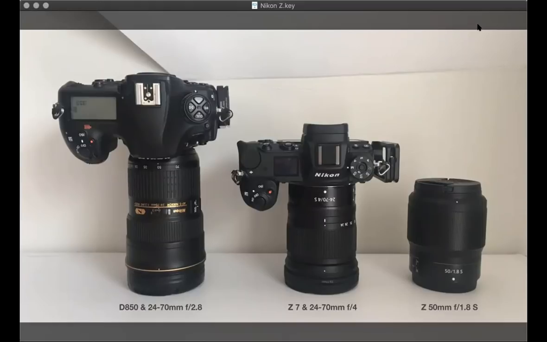If you hold these in your hand, there's a huge difference in weight. So for me, it's all about weight and size and the better optics, which is probably talked about endlessly online. I'm hoping I'm not boring you guys here, but that's why I'm happy with the new mirrorless cameras. If you ask me why I like them, this is why.